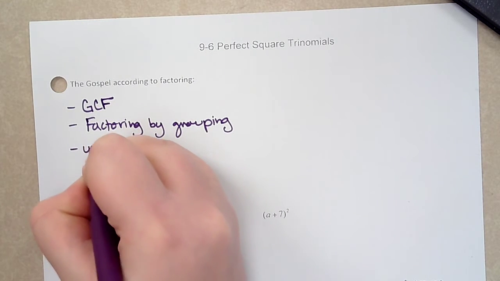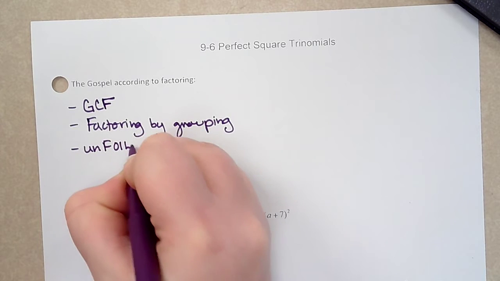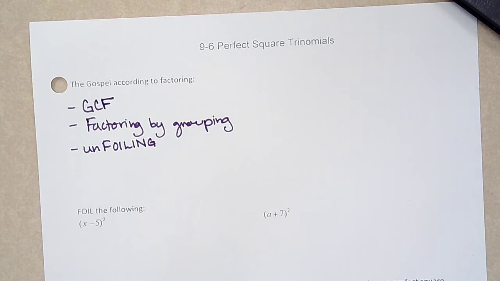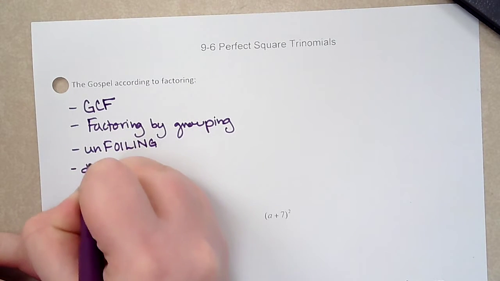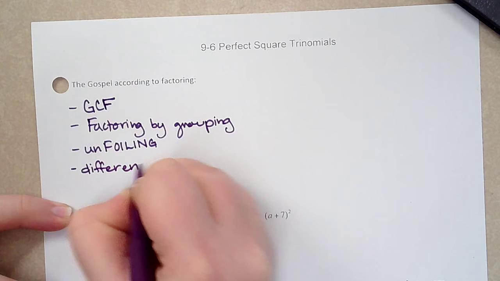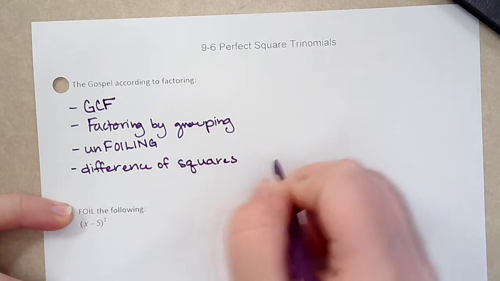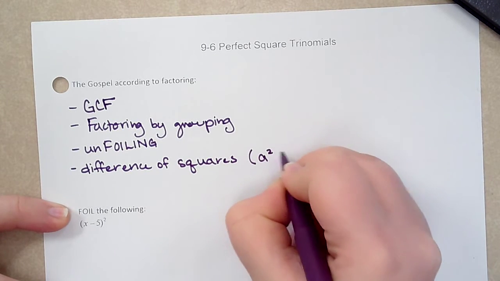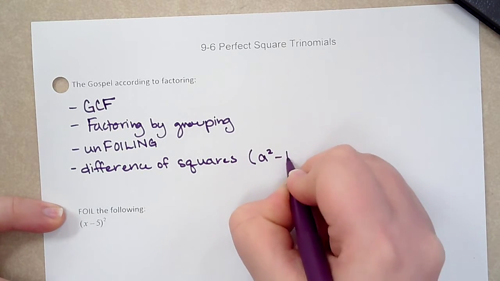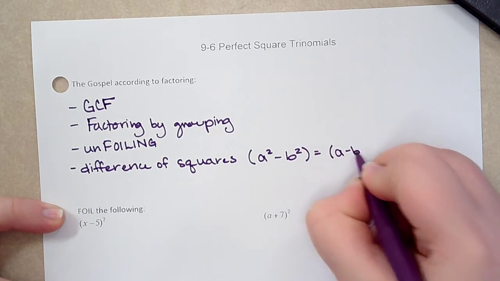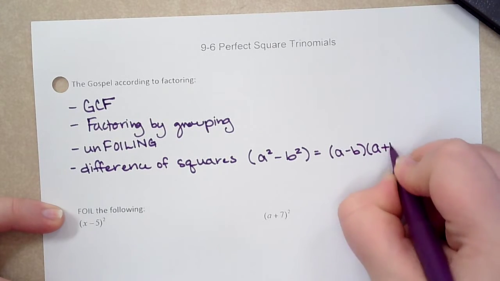We've worked a little bit with unfoiling. This is that idea of what multiplies to C and adds to B. The next method that we learned was difference of squares. Those were something in the form a squared minus b squared. And we knew that that form was always going to end up as a minus b times a plus b.